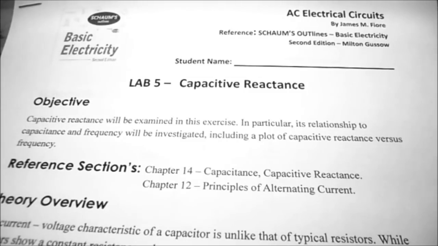As always, I've given you some reference sections to read up on, and these are in Schaum's Outlines Basic Electricity, 2nd edition. So we're going to look at Chapter 14, Capacitance and Capacitive Reactance, and you may need to review Chapter 12, Principles of Alternating Current.